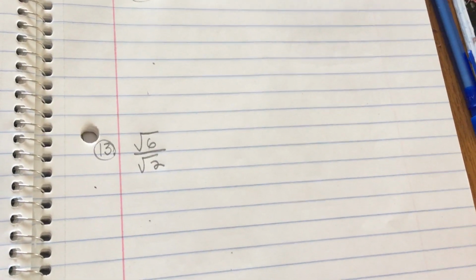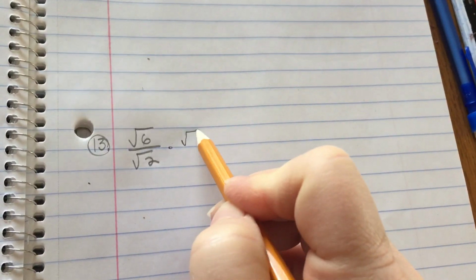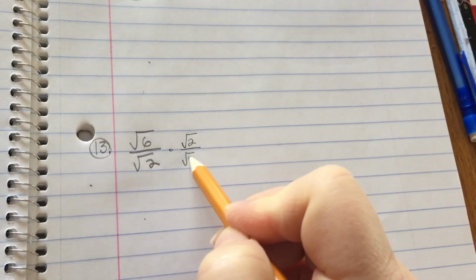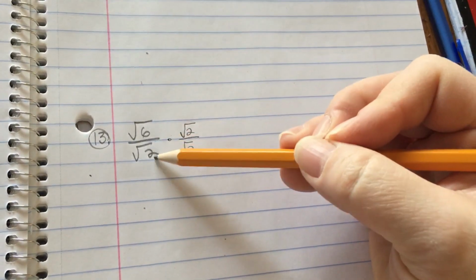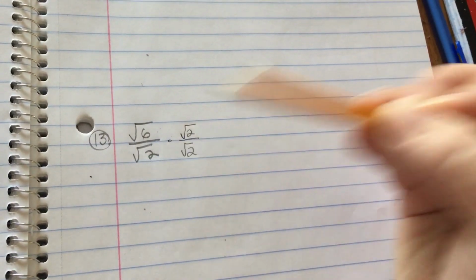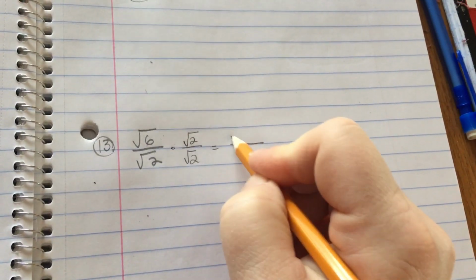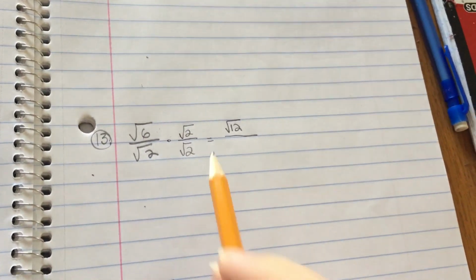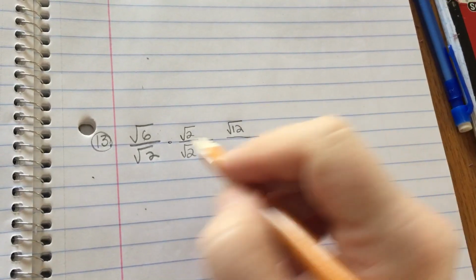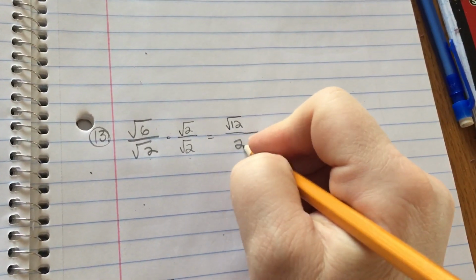With number 13, I know it's not a multiple of 3, but it's one that I want to showcase. We're going to rationalize the denominator, root 2 over root 2. We're not multiplying by root 6 and root 2, just root 2 because it's the denominator. On the top, I have root 12. On the bottom, root 2 times root 2 is just 2.